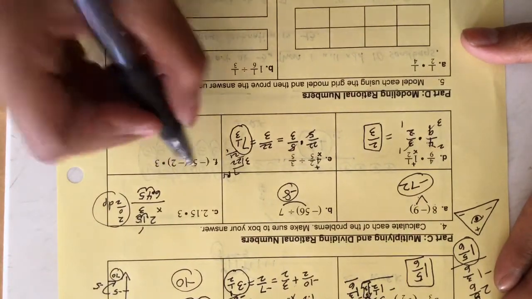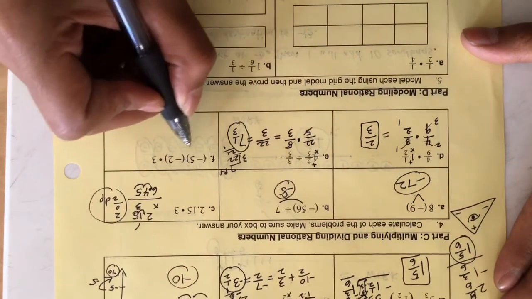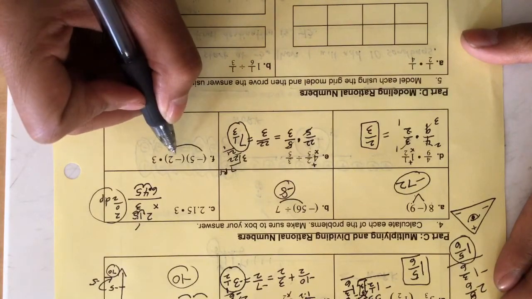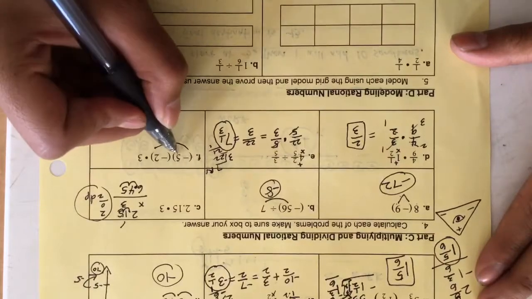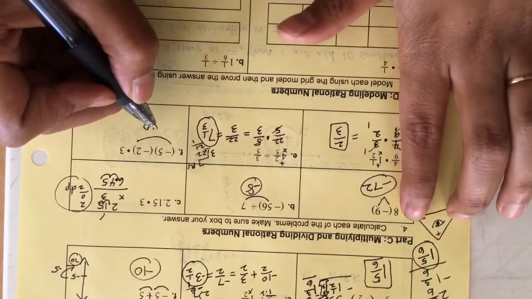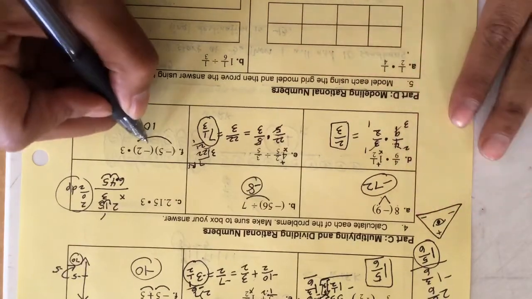Okay, here. We can use the Illuminati. Just take 2 at a time. Negative 5 times negative 2. Well, I know that 5 times 2 is 10. Negative and a negative, I can see that's going to be a positive. So this is a positive.